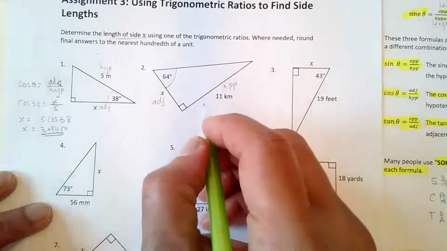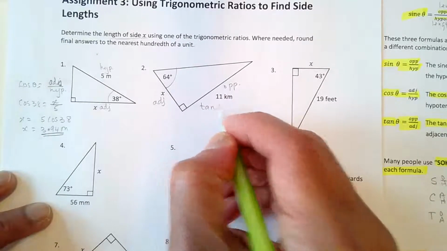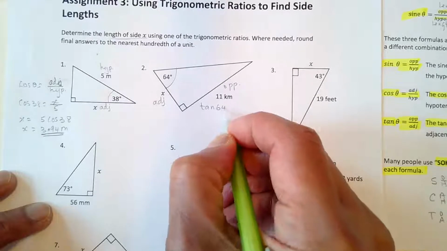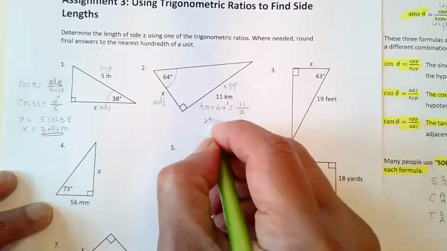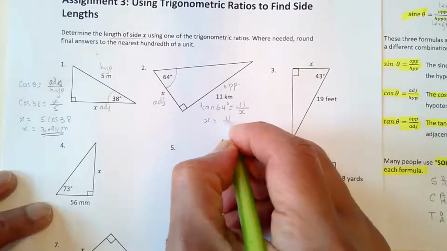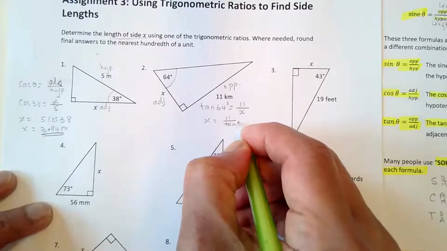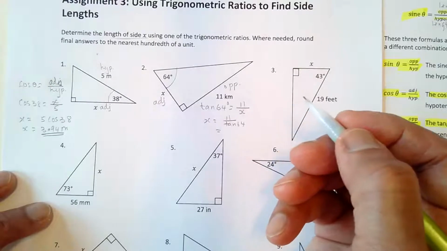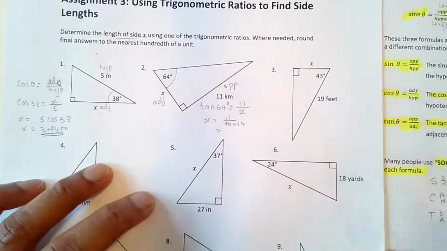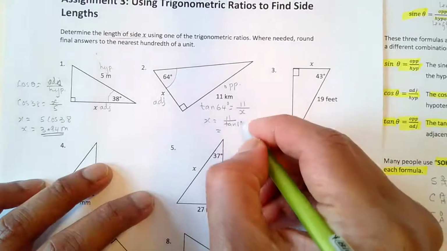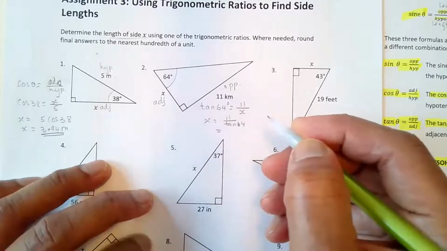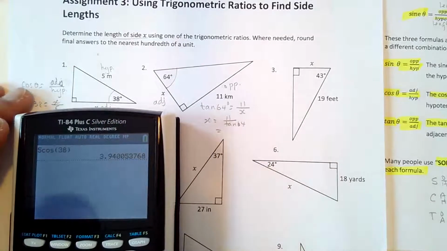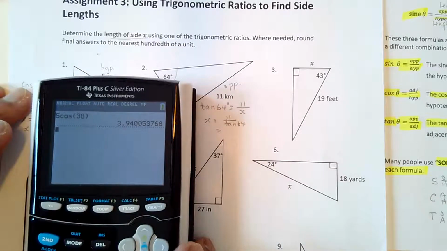So I'll write tan 64 degrees equals 11 over x. So x is equal to 11 over tan 64, which gives me a result of 5.37. So I'll show you, go to my calculator.